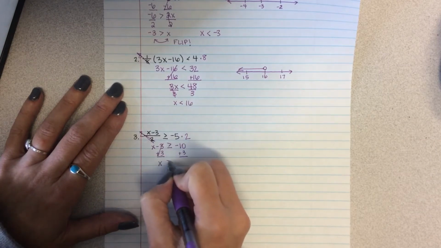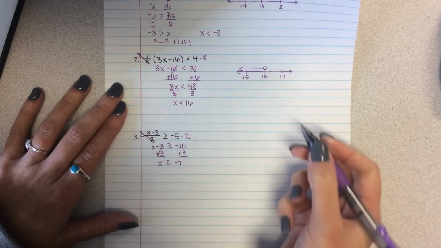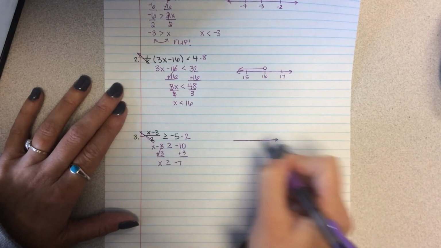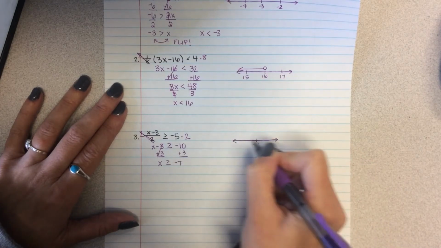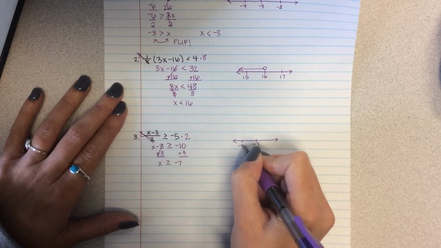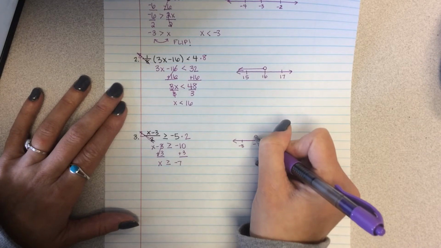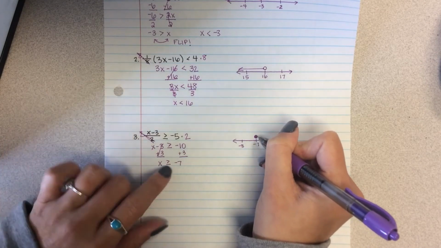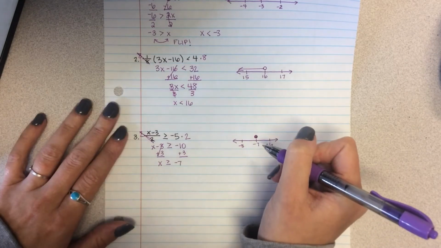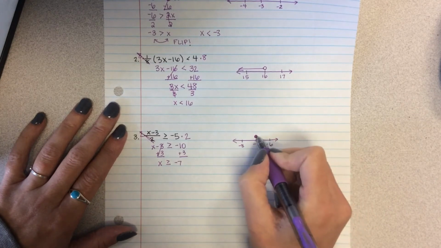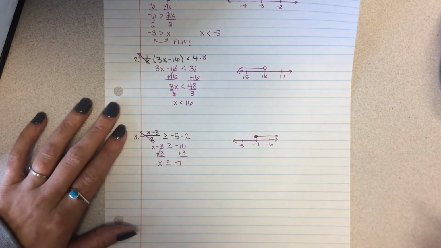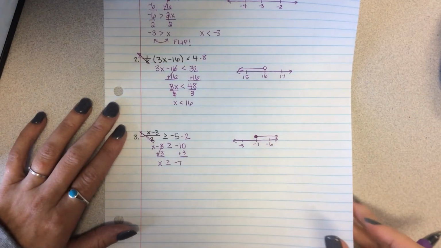I get x is greater than or equal to negative 7. So we've got negative 7 in the middle, negative 8 comes before it, negative 6 comes after. We have a closed point this time because of my or equal to symbol there. And then we're talking about greater than, so that's going to point to the right.